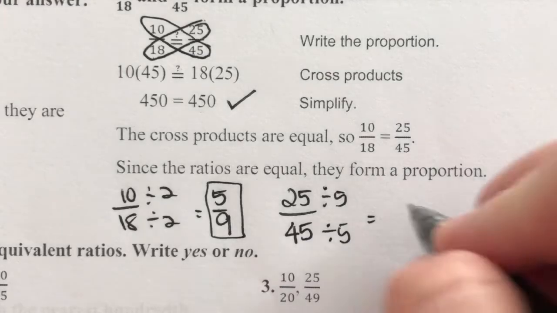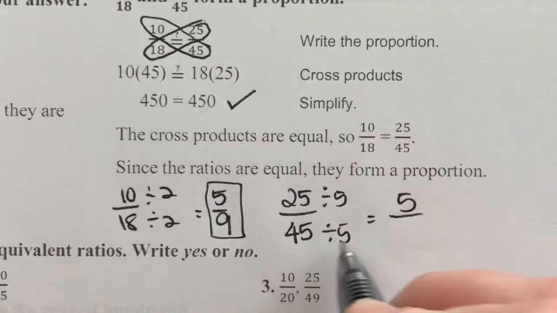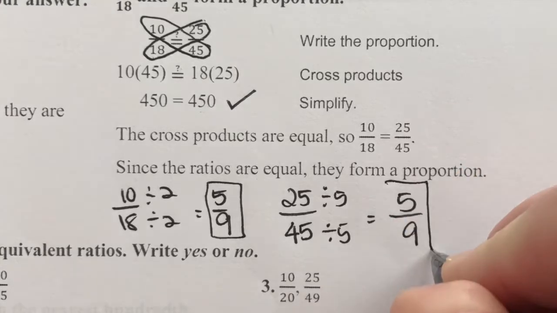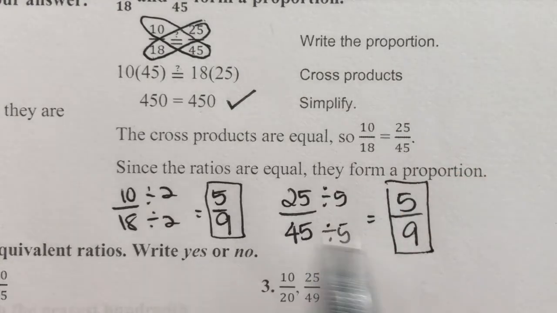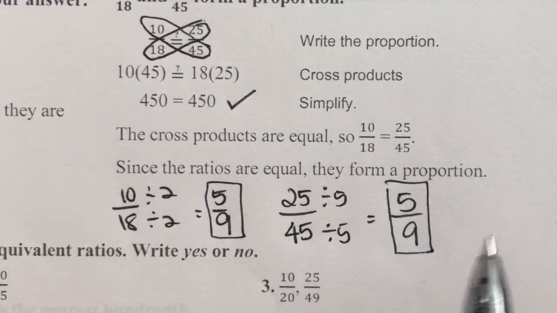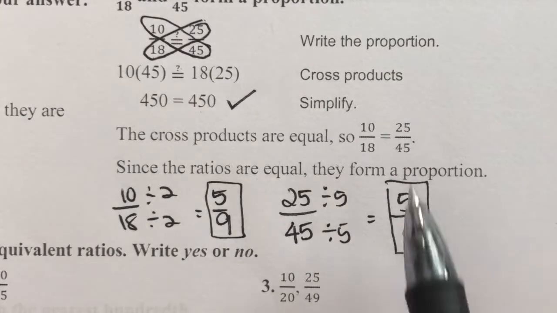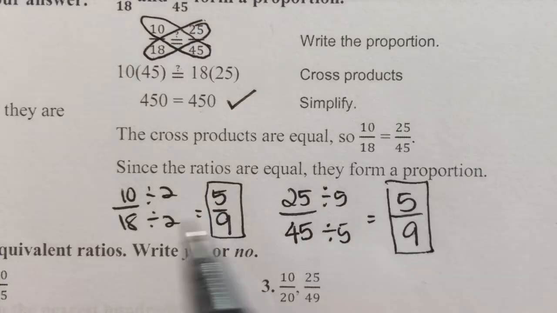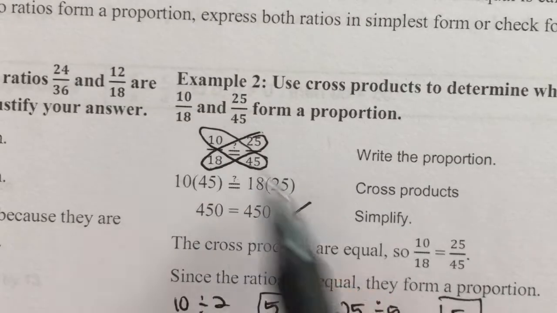So 25 divided by 5 is 5. 45 divided by 5 is 9. So since both fractions are the same once you simplify them, they are equal to each other. They create a proportion. So that's all we're looking at today. You can either simplify fractions and compare them, or you can cross multiply. Either one works, whatever is easiest to do.